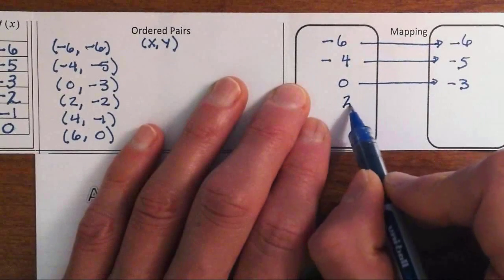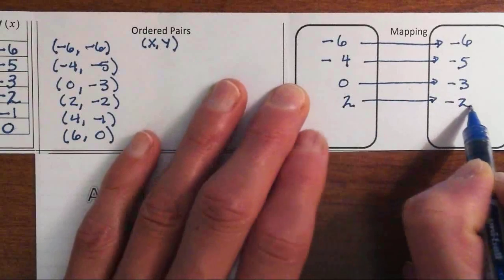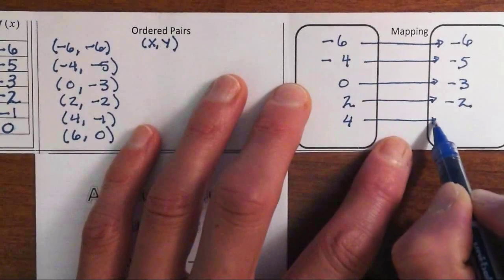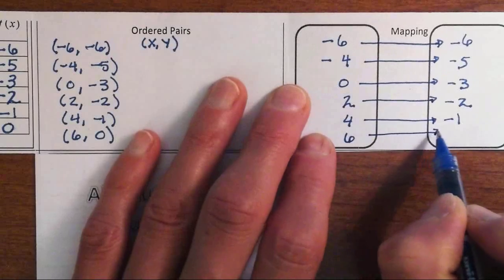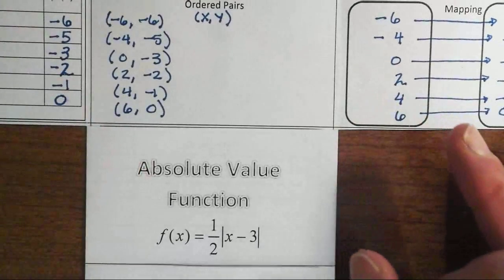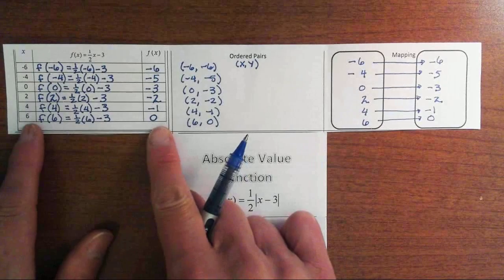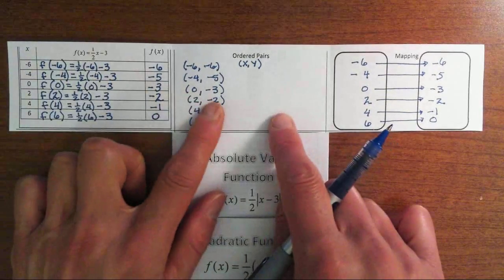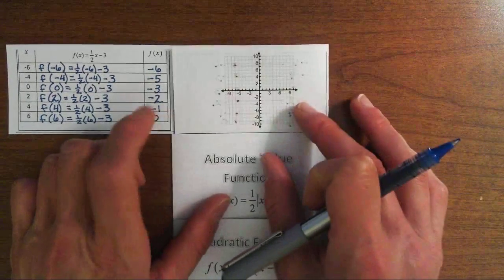When I put in 0, I get out -3. When I put in 2, I get out -2. When I put in 4, I get out -1. And when I put in 6, I get out 0. So these three ways, through a table, if I were to take out this middle bit, that would be my table, ordered pairs and mapping are all saying the same thing, along with graphing.